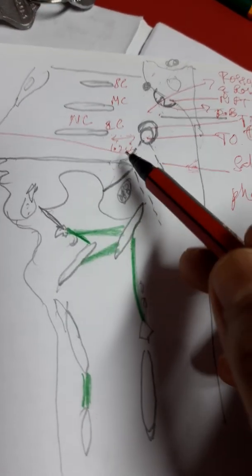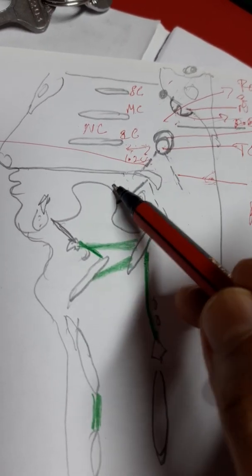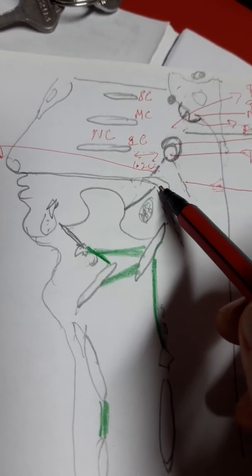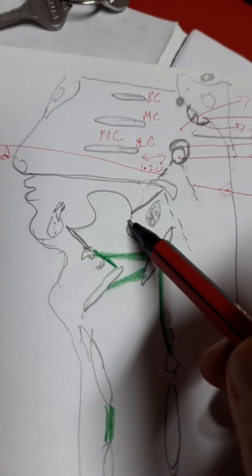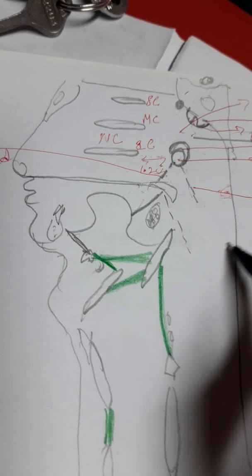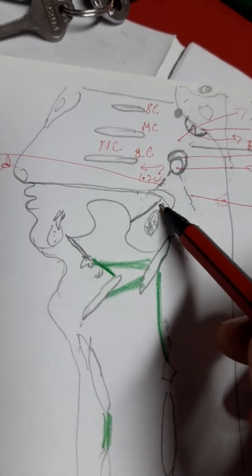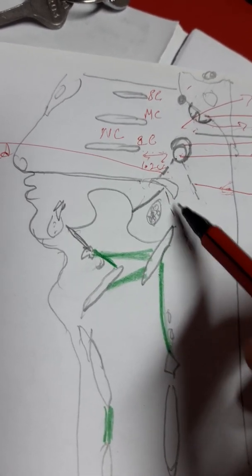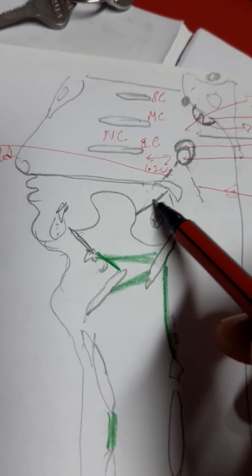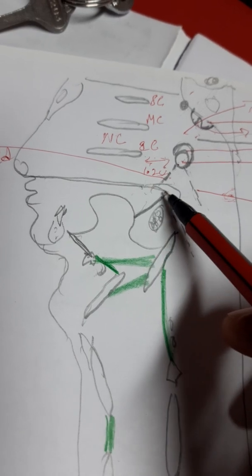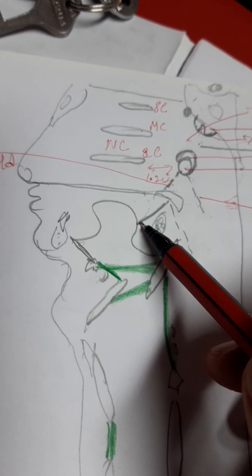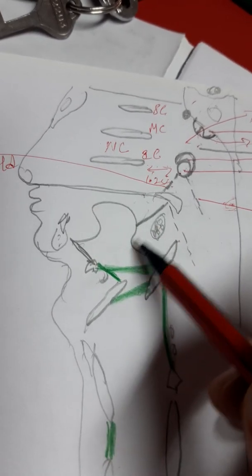You can see here the oropharyngeal isthmus, which leads from the oral cavity to the oropharynx. The oropharyngeal isthmus is bounded by the soft palate above, the posterior one-third of the tongue below, and the palatoglossal fold in front. On the lateral wall of the oropharynx, there is a triangular depression formed by two folds coming from the undersurface of the soft palate. One is the palatoglossal fold, connecting the undersurface of the soft palate to the lateral border of the tongue at the junction of the anterior two-thirds and posterior one-third.